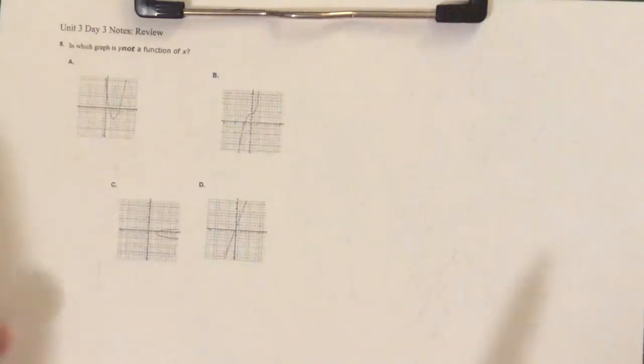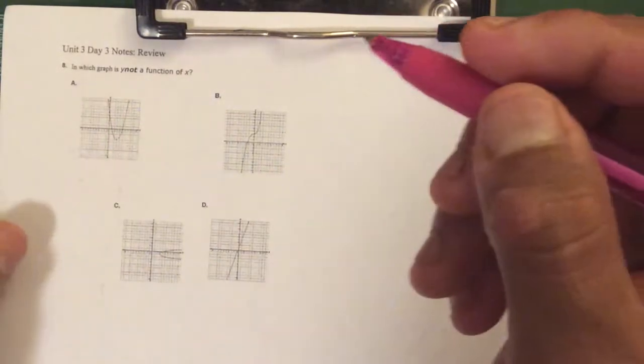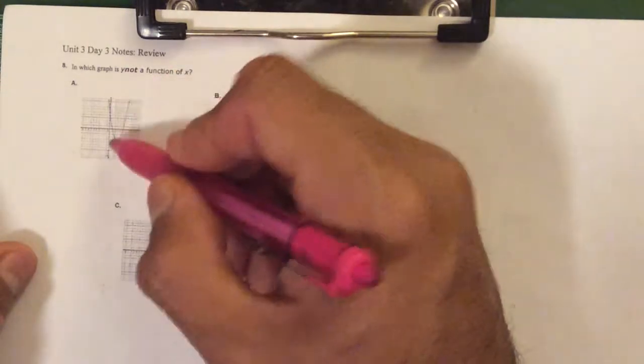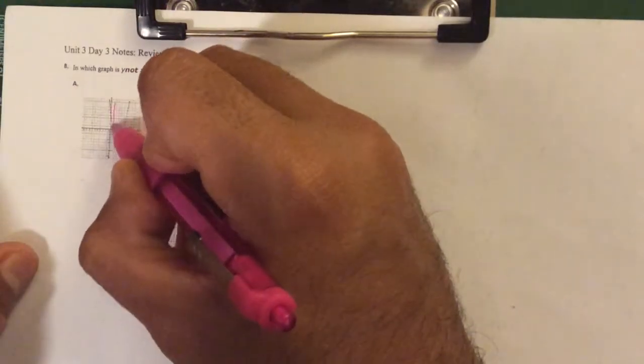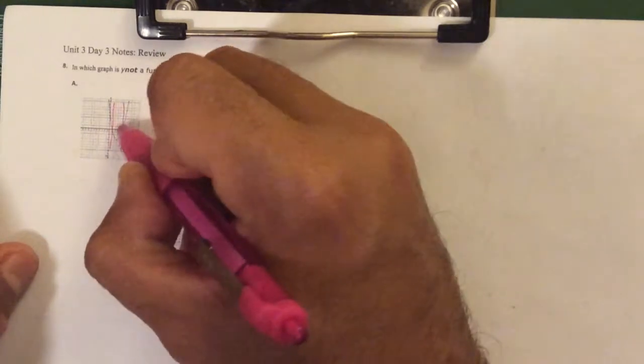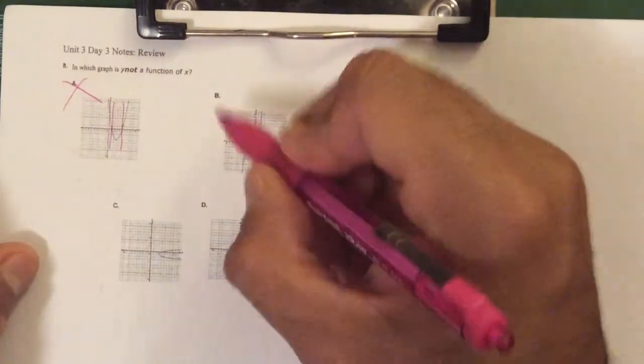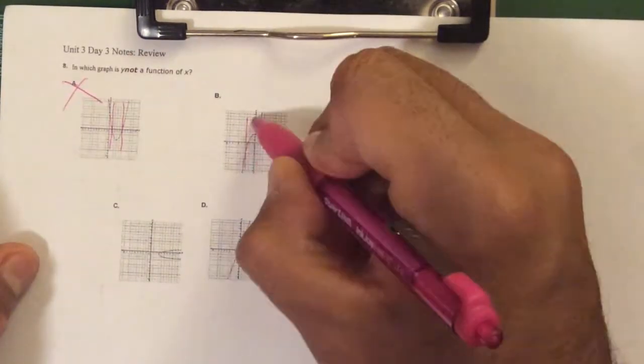Okay, let's move on to the next page. It should be the last problem. And they're asking me which one is not a function. So which one does not pass the vertical line test? Which one touches the vertical line twice? As you can tell, no matter where I put a vertical line on this graph, it always touches once. So that's not it. Same thing here. No matter where I put a vertical line, it always touches once.